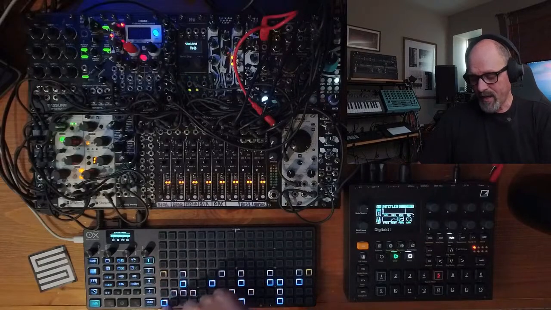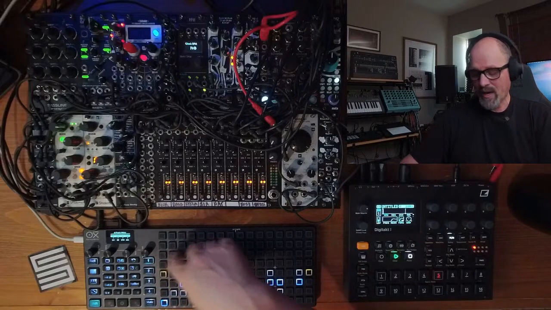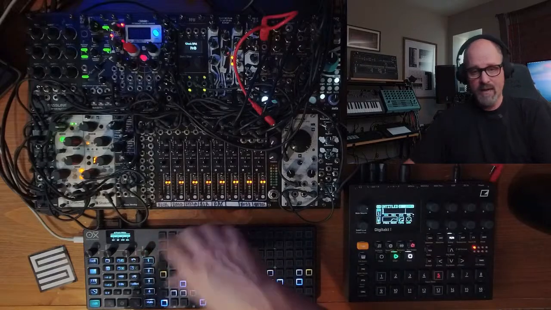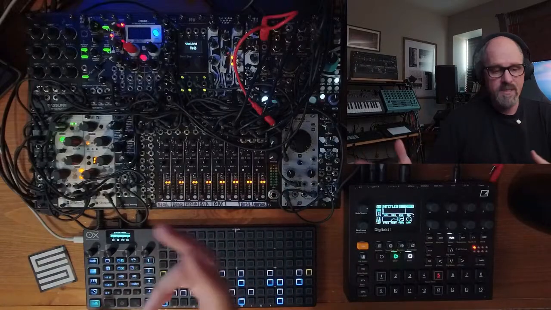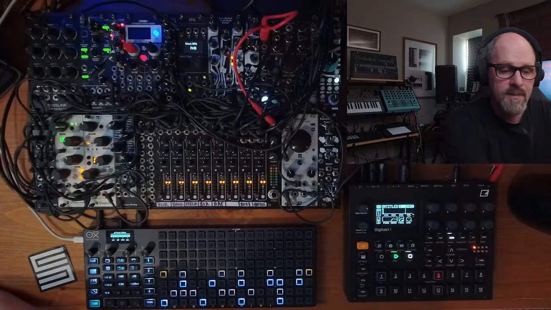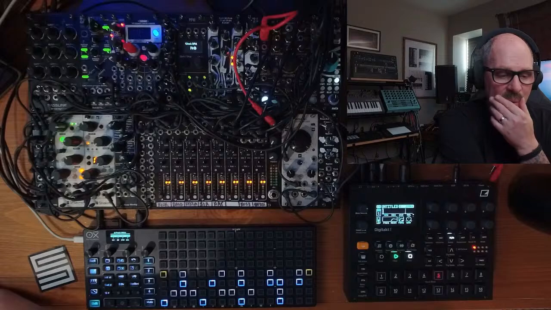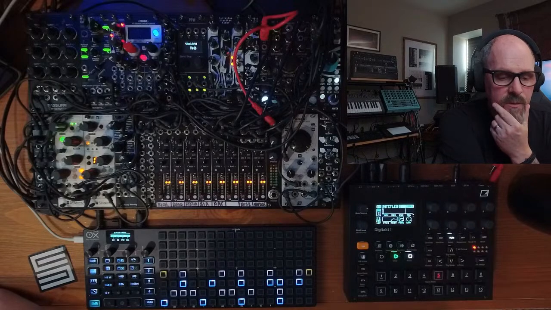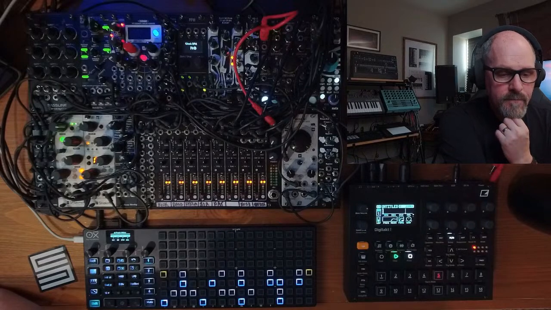So then, track 5 could be CV, track 6 could be CV, then track 7 and 8 could each be different MIDI going to different places. So it gives you a lot of different flexibility. So that's one of the things I dig about it. So yeah, let's see what else we got going here.